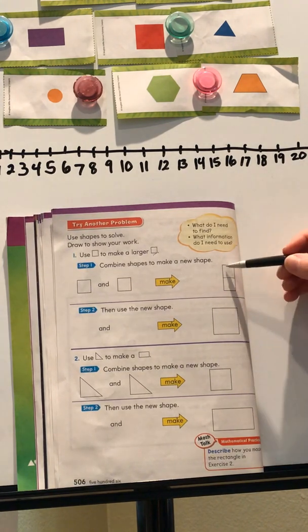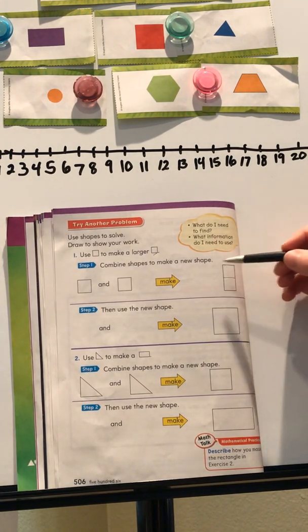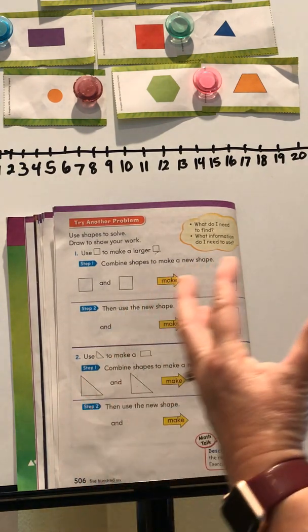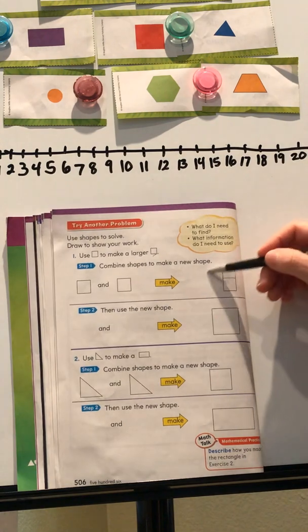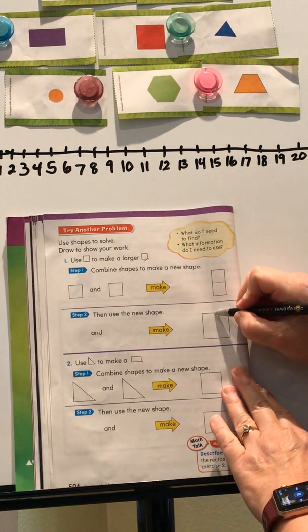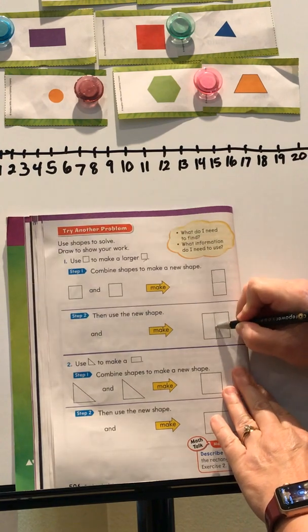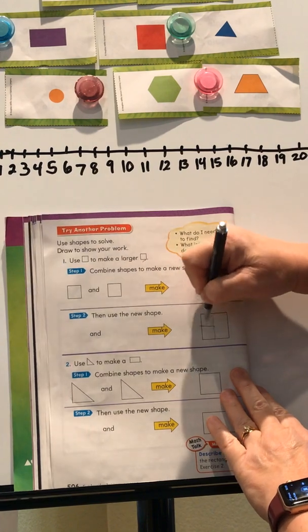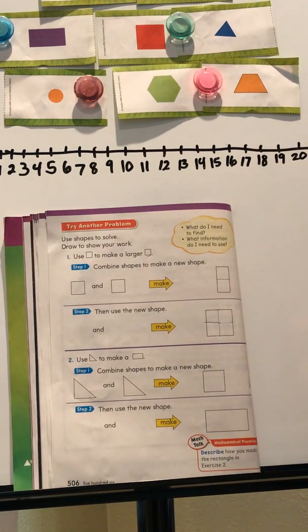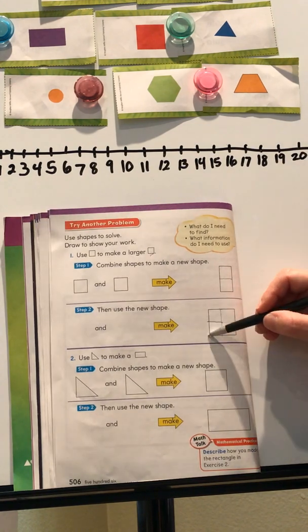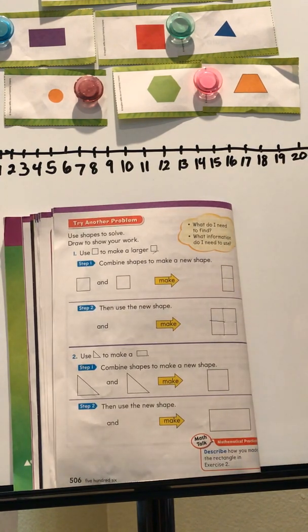So if we brought another one right beside it and push those two rectangles that we made together, would that make a larger square? Let's check. We use two squares to make a rectangle, and two more squares to make another rectangle, and push them all together, and then that made a larger square. Now all my four sides are the same. So that's how we're able to do that.